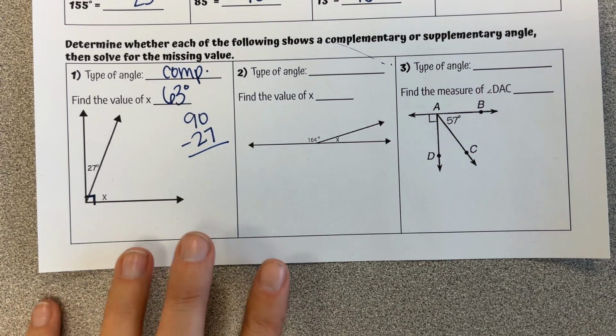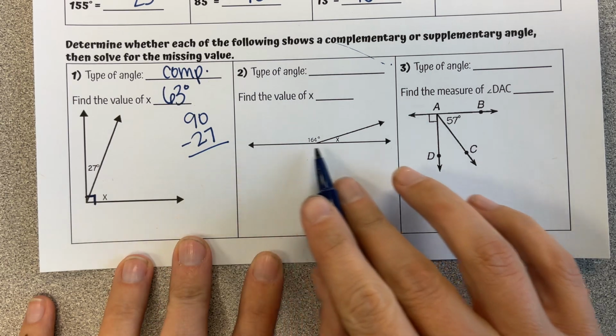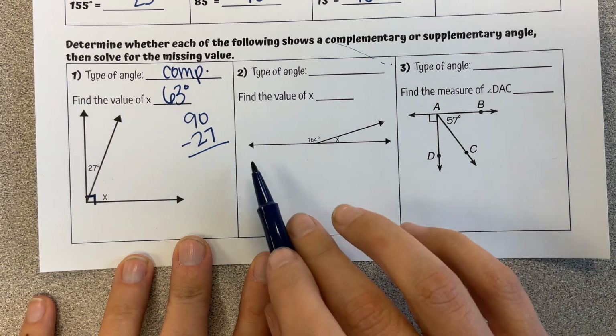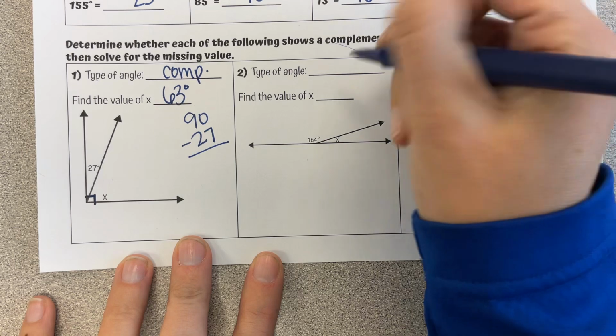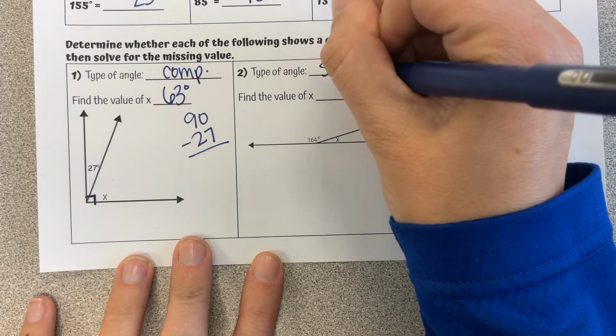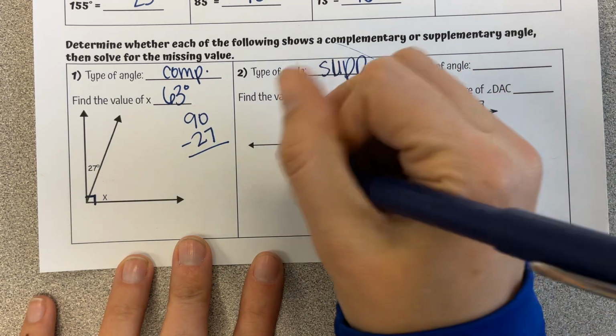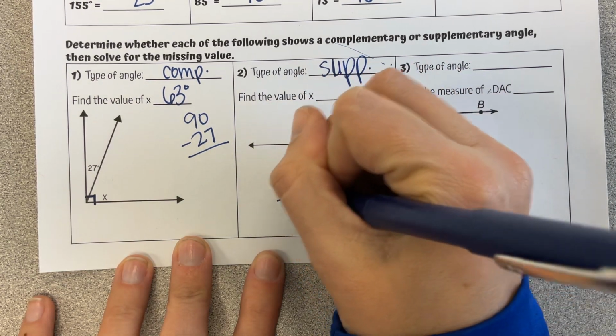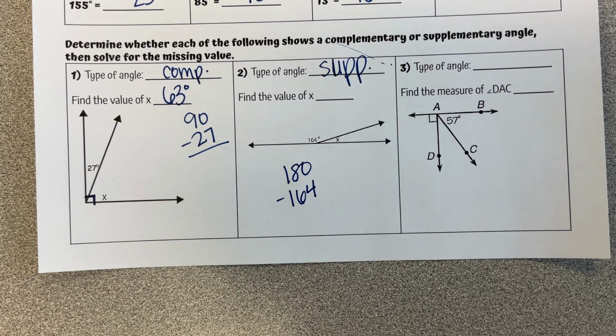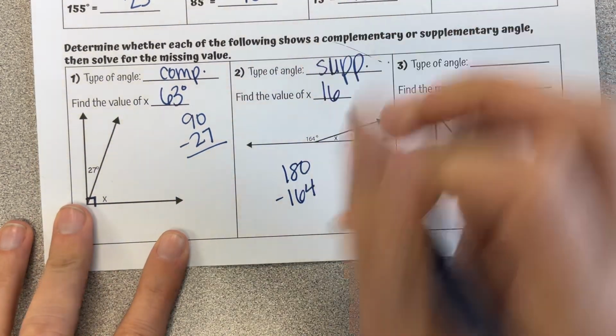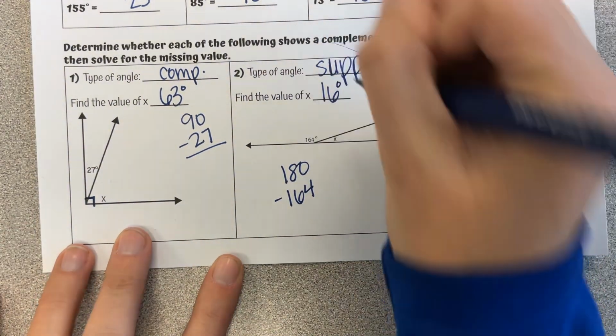Number 2, type of angle. It forms a straight line. So that means that it's a supplementary angle. Supplementary angles add to 180. So we're doing 180 minus 164, which leaves us with 16 for the value of x, or 16 degrees if you want to look at it that way.